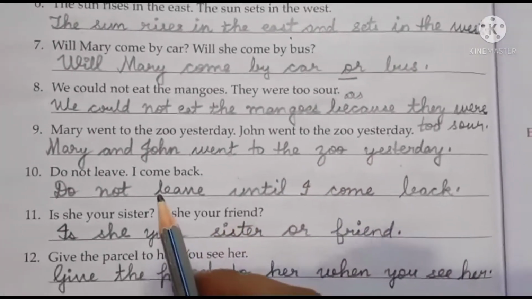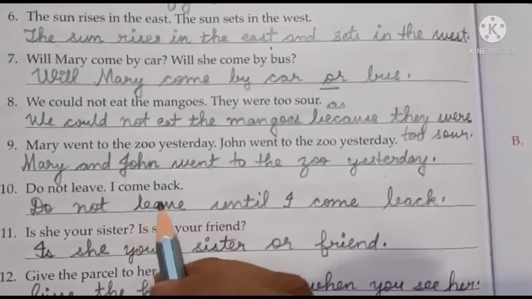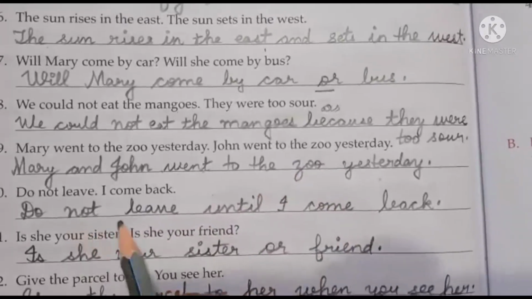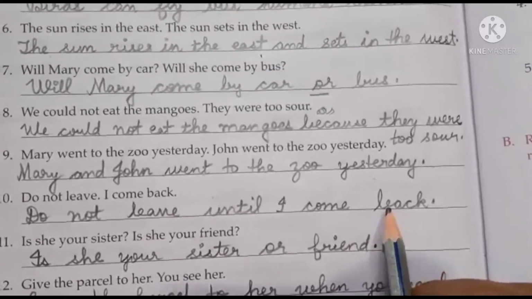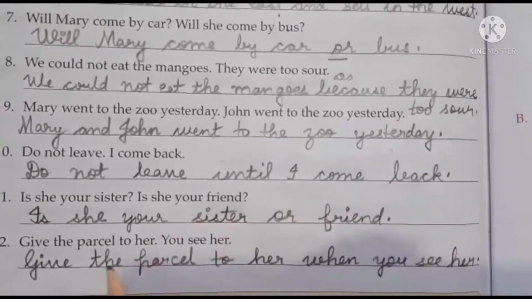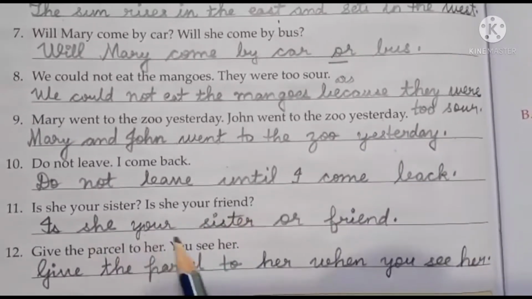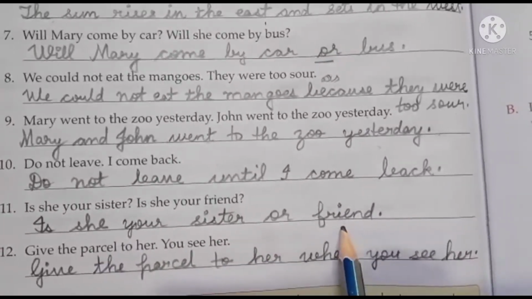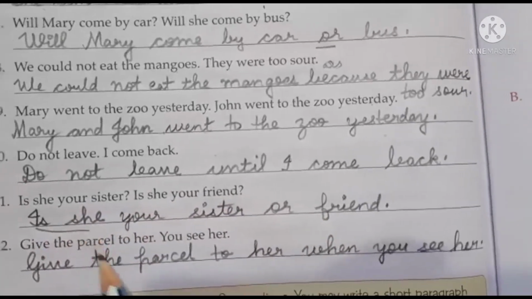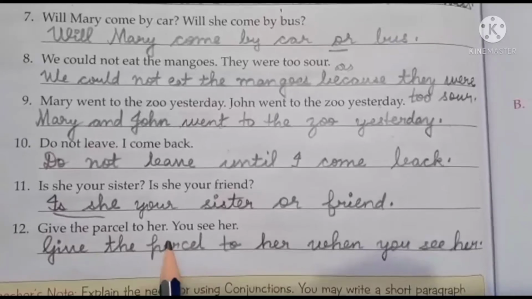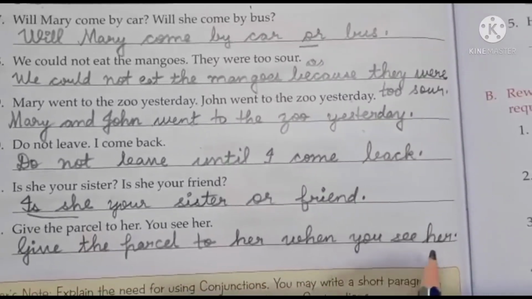Number 10. Do not leave. I come back. So here a condition is being given that till I return, do not leave, jaana nahi. So here you write, do not leave until I come back. Jab tak aa nahi jate, please do not leave. That is the meaning. Number 11, is she your sister? Is she your friend? So when you join it, it becomes, is she your sister or friend? Again, is she, two times you will not write. Only once here you write in the beginning of the sentence. Number 12, give the parcel to her. You see her. So the answer will be give the parcel to her when you see her.